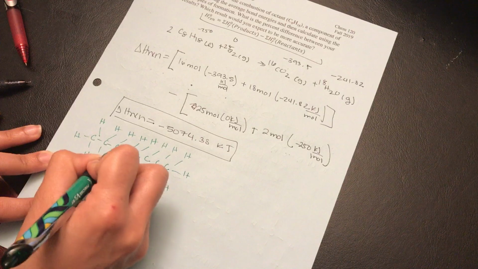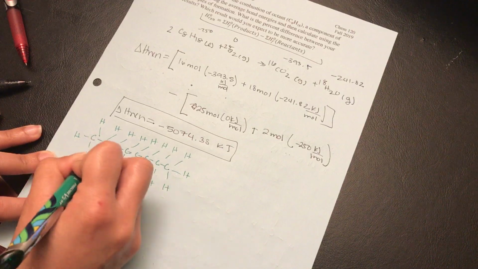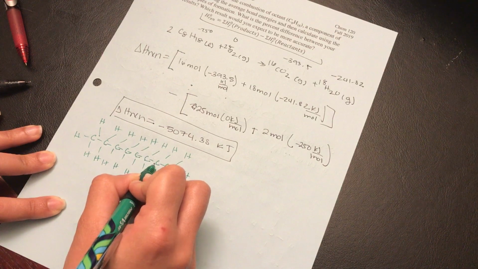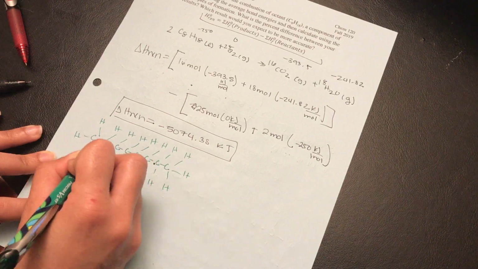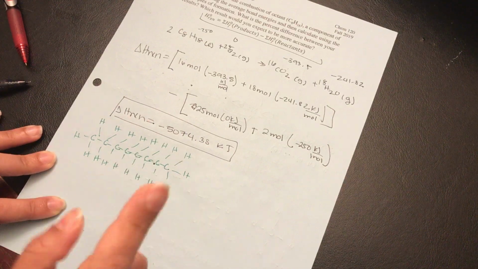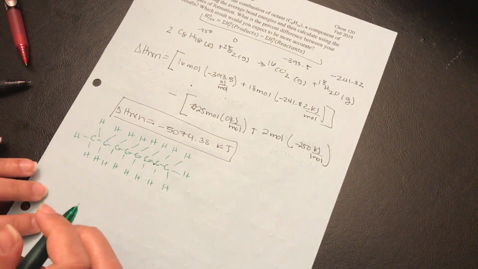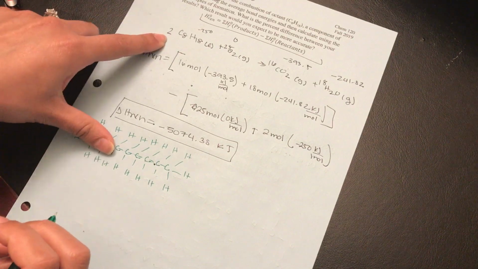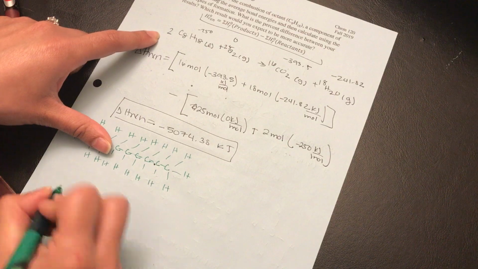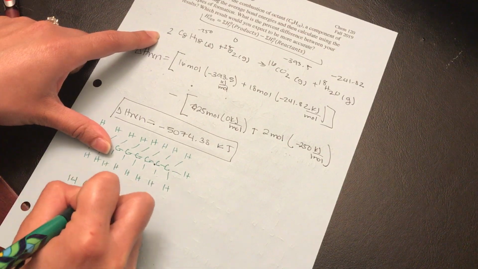So I have 1, 2, 3, 4, 5, 6, 7 bonds. Even though I have 8 carbons, I have 7 carbon-carbon bonds, but I have 2 here for my coefficient, so I have 14 carbon-to-carbon bonds.